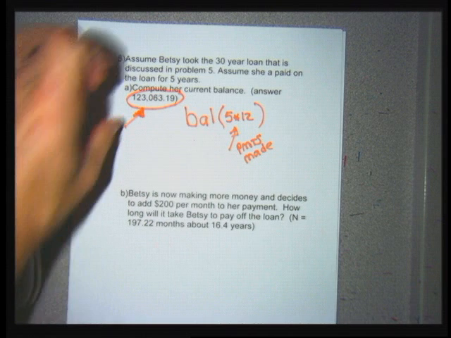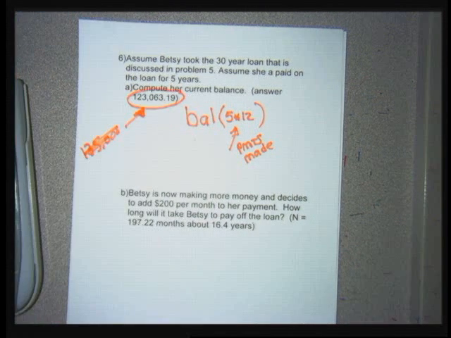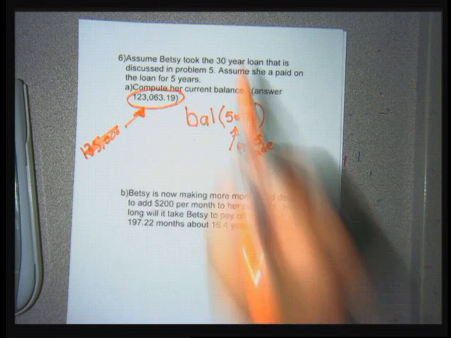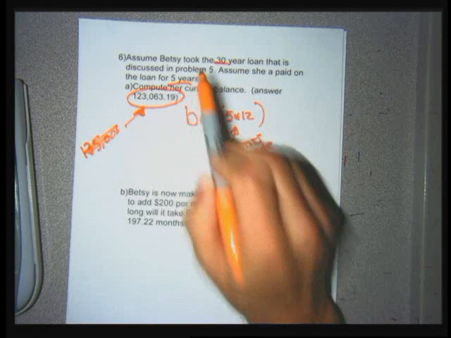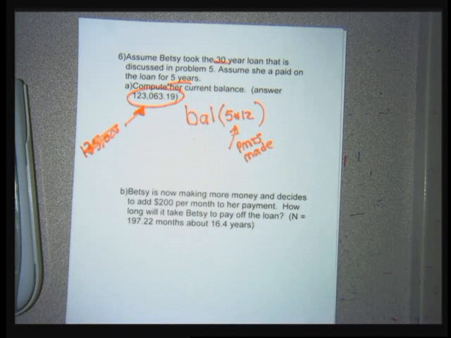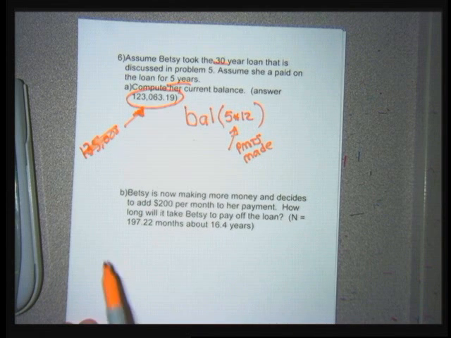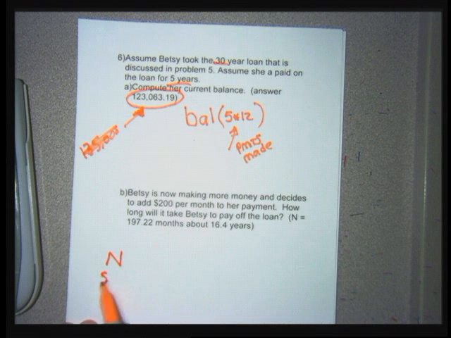So in general, in this scenario for problem 6, Betsy would have 25 years left to pay on her loan. She took the 30-year loan. She paid on it for 5 years. So she has 25 years left. And she's making more money. She wants to get the loan paid off quicker. How does making a bigger payment impact how quickly the loan's going to get paid off?